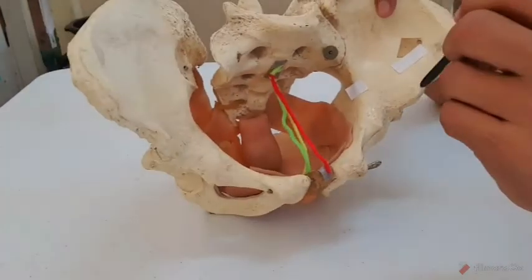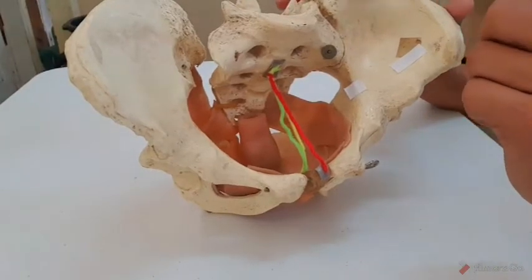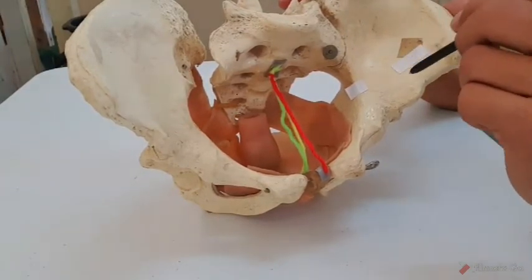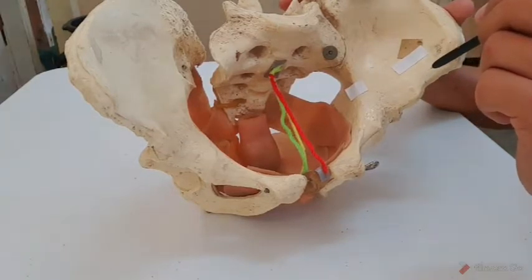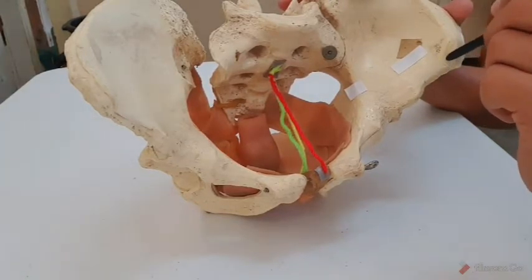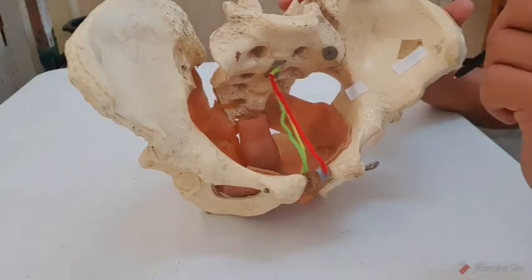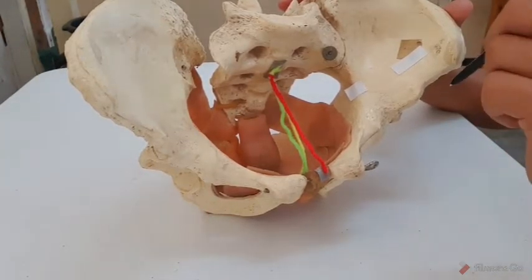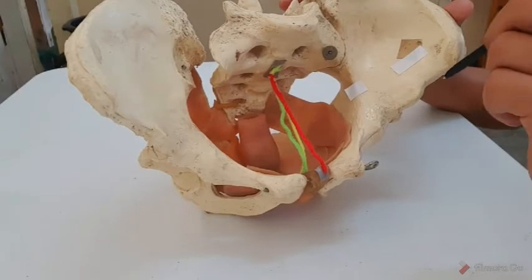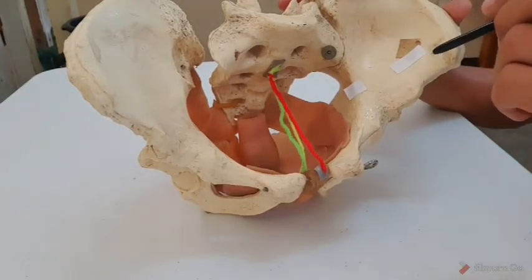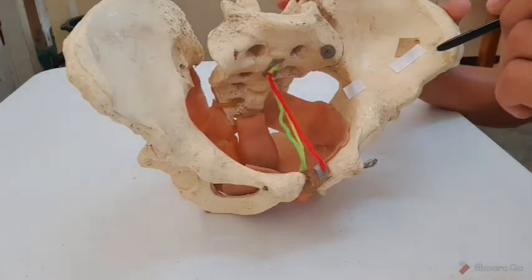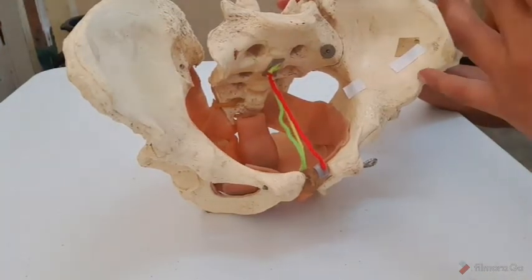So before we start with the discussion on the different pelvic diameters, let's discuss first the directional terms that will be encountered in this session. So first, we have what we call the anterior portion. If we say anterior portion, these are parts of the body that are anatomically located in front.